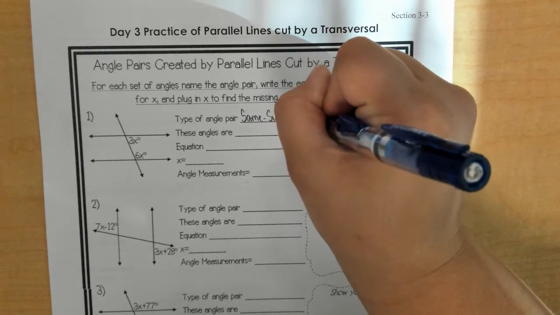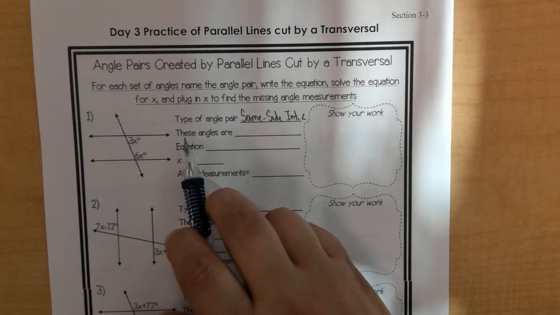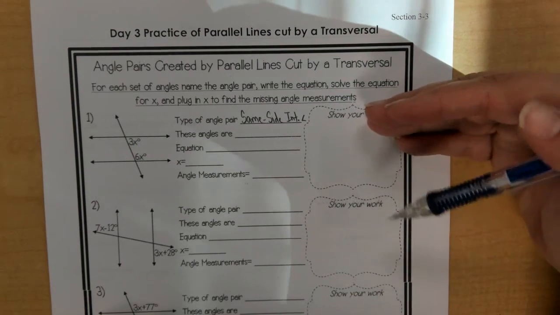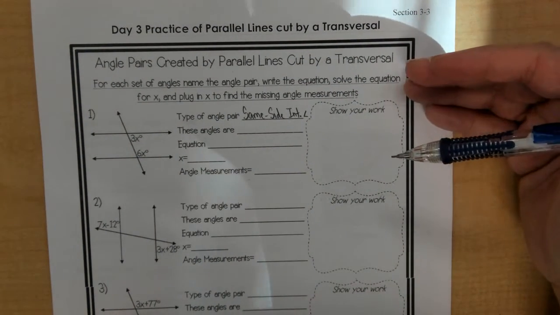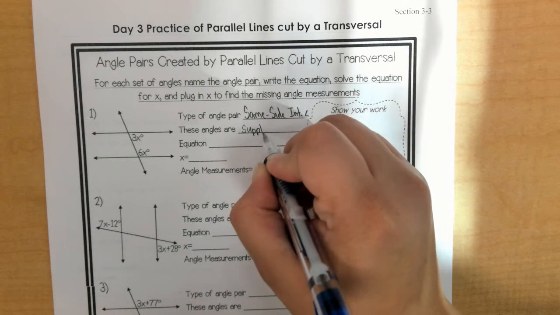Interior angles. And then these angles are blank, so we want to know, do they equal to 180 or are they congruent? Well, these are supplementary, which means they add up to 180.